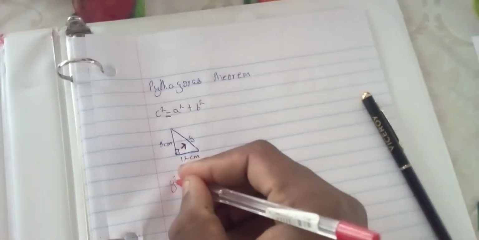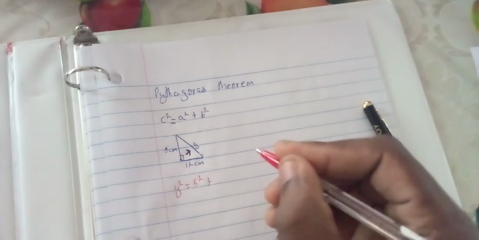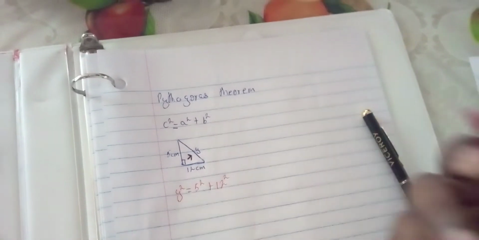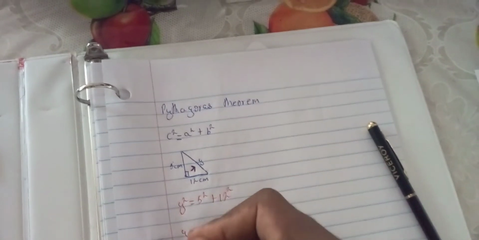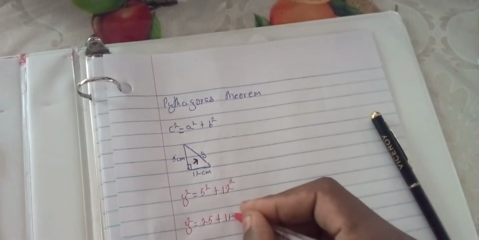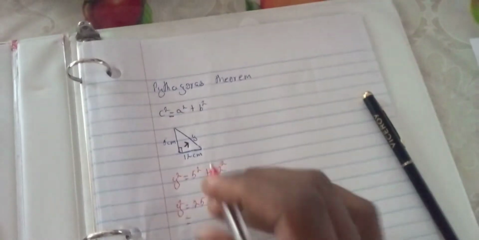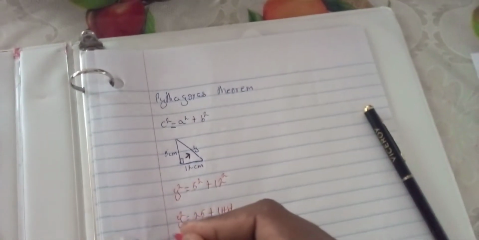We were given this, and let's say we were asked to find the hypotenuse. How would we find it? We know this is the formula for Pythagoras' theorem, so we could just substitute. y squared is equal to 5 squared plus 12 squared. Simplifying, 5 times 5 is 25, plus 144, which gives us 169 for y squared.